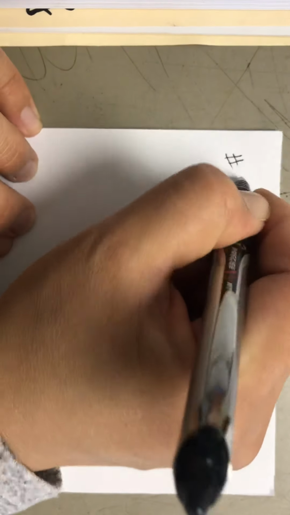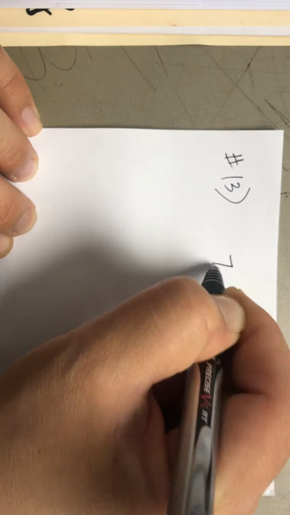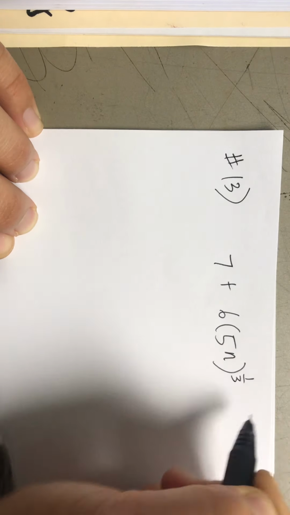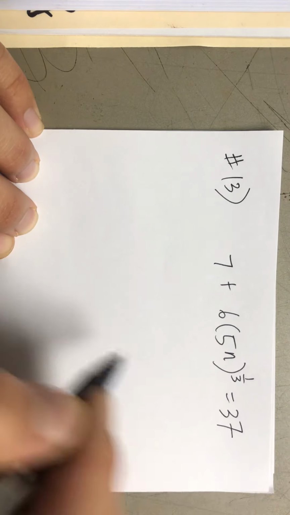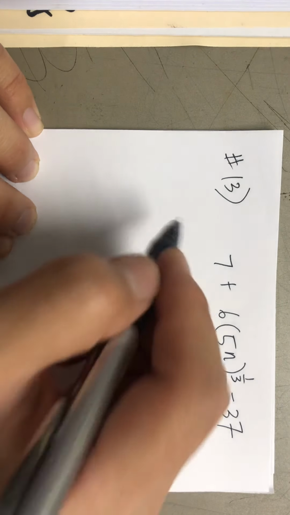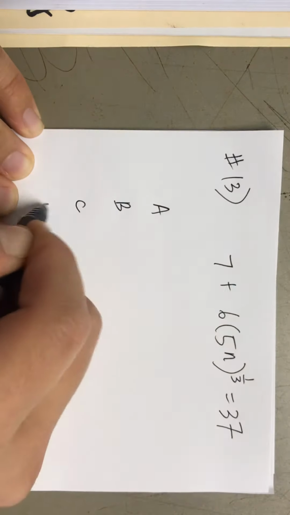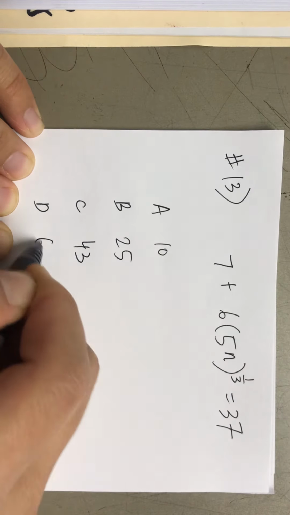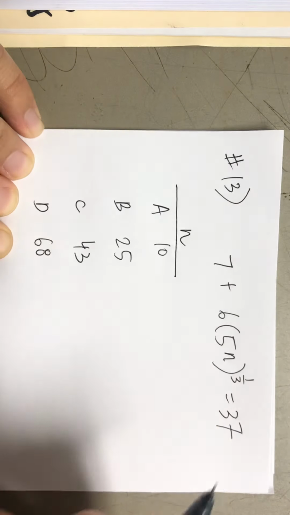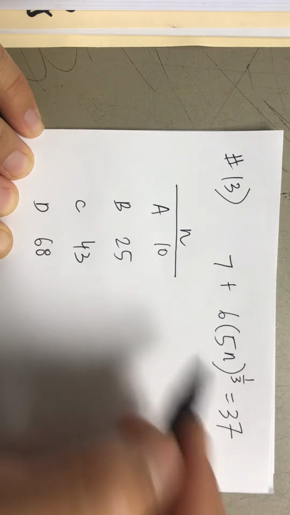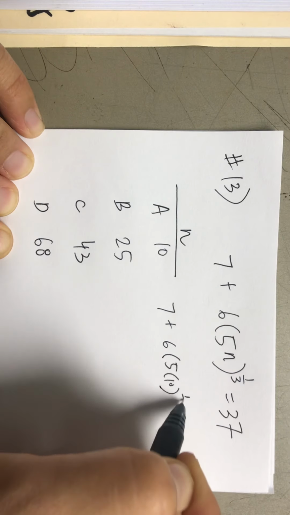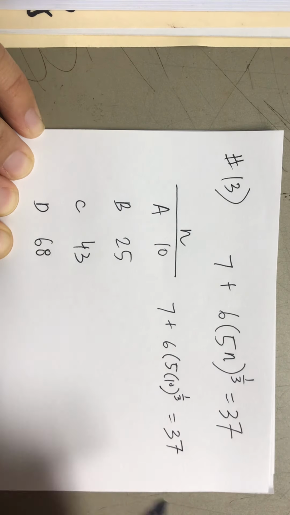And then number 13 says 7 plus 6 times (5n) to the 1/3 equals 37. Okay, so they want to know which one is n. A, B, C, D. So one of these answers, 10, 25, 43, and 68, equals n. So you're going to start with A again. 7 plus 6 times (5 times 10) to the 1/3 equals 37.